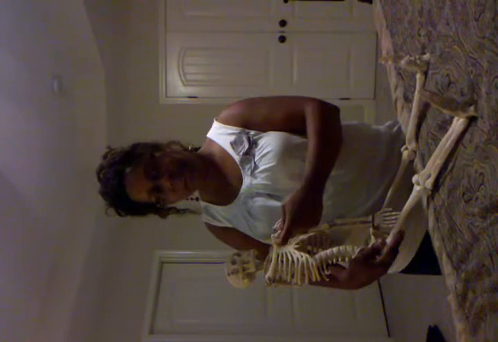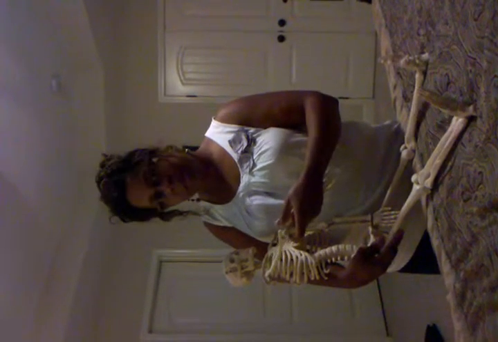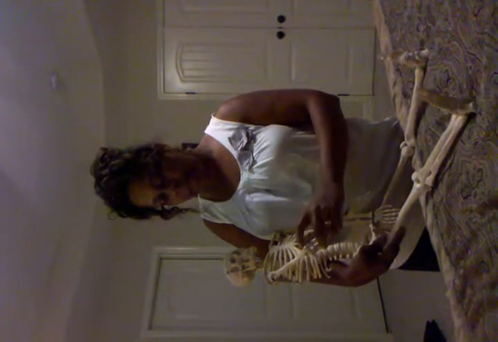Posteriorly, we have our olecranon fossa, which is here, this little dip right here. Then we have our medial epicondyle, and then we have our lateral epicondyle bone.